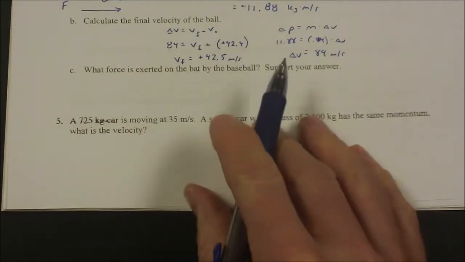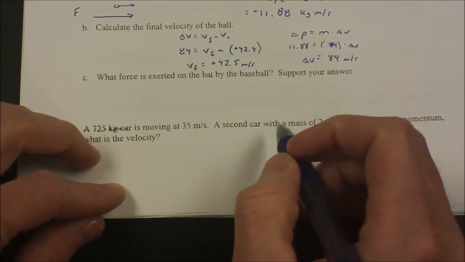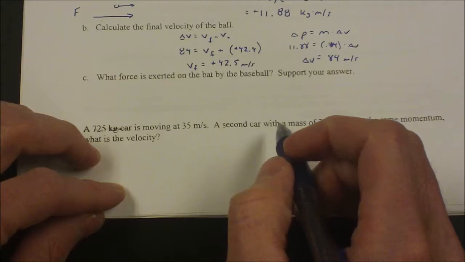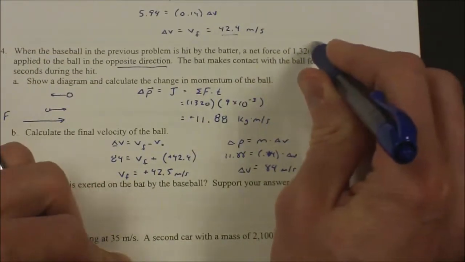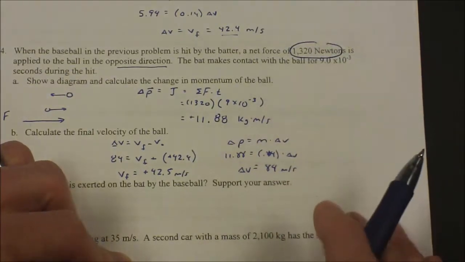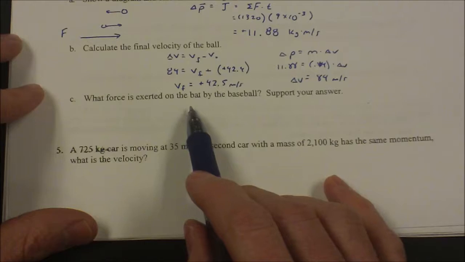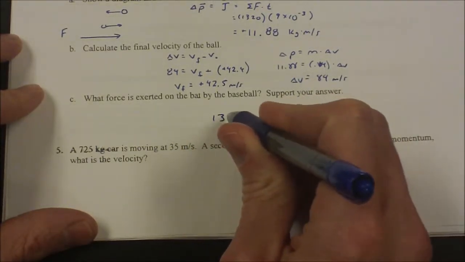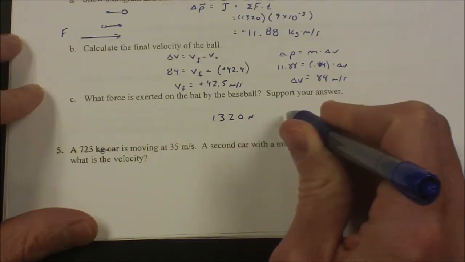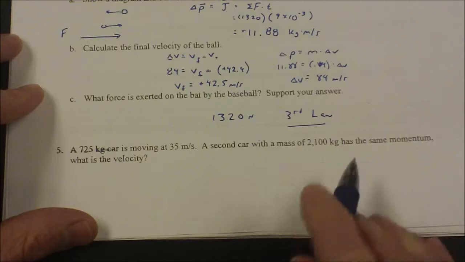What force is exerted on the bat by the ball? Support your answer. This right here is a conceptual question. If the bat applies a force of 1320 to the ball, then the ball applies the same exact force to the bat. So this right here is going to be 1,320 newtons. Support my answer: Newton's third law.